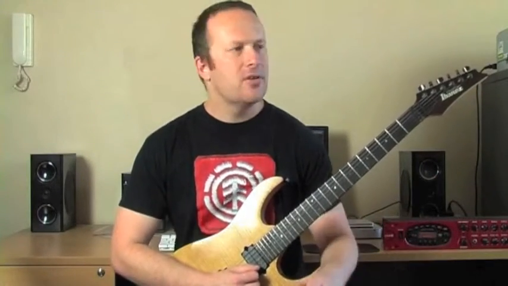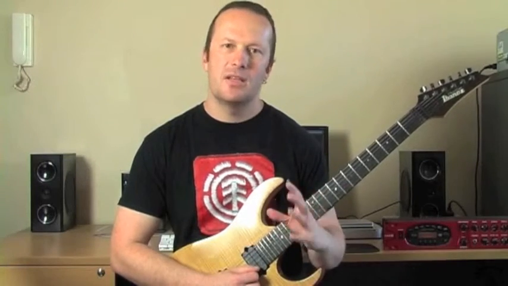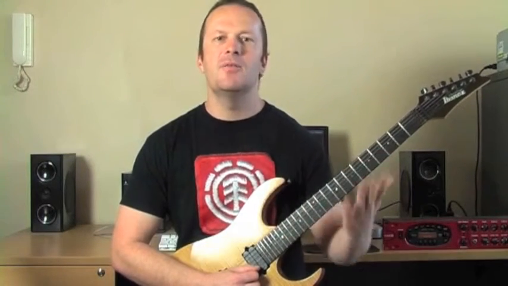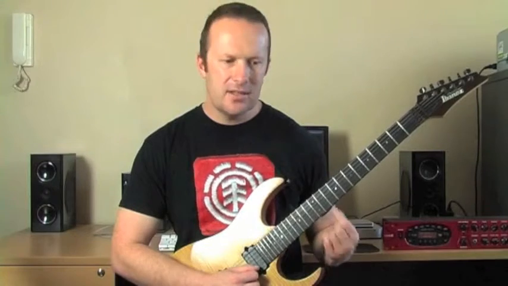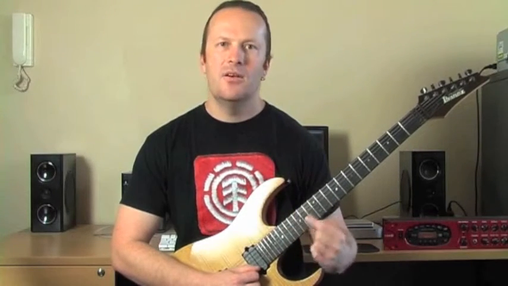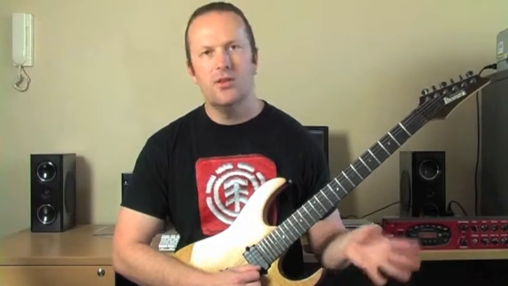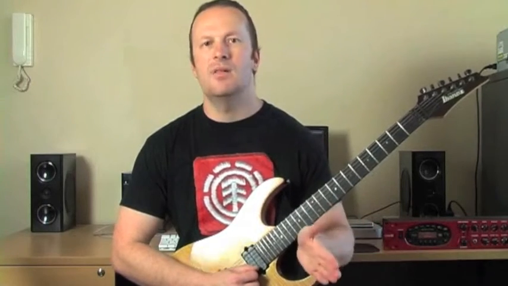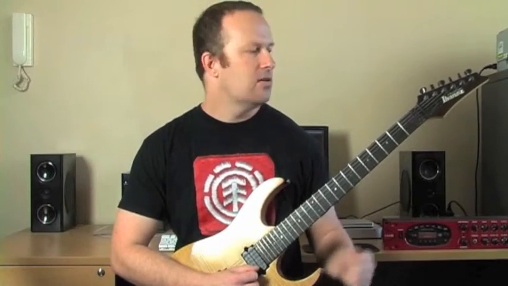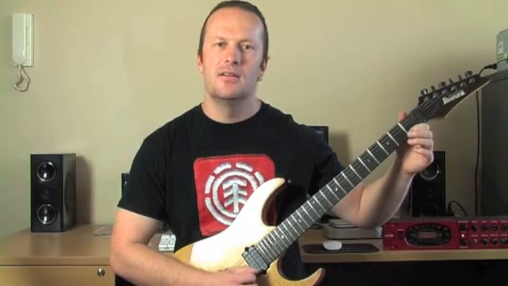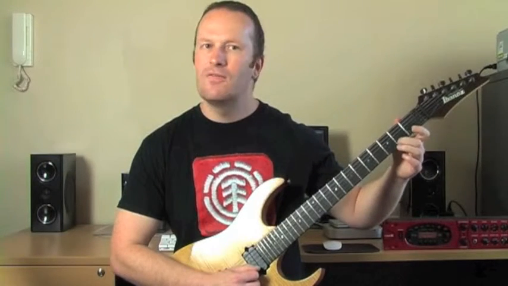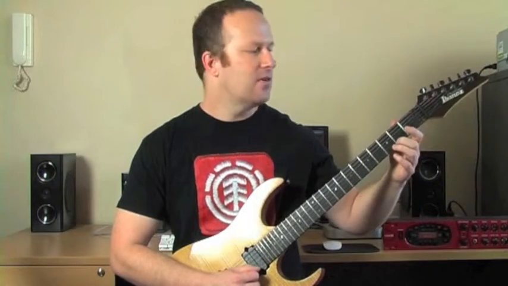A good way of remembering that is, if you stood on something sharp like a nail, you would jump up in the air. So basically, if you make a note into a sharp, you take that note and play it 1 fret higher. So if F is at the 1st fret, then F sharp is 1 fret higher at the 2nd fret.